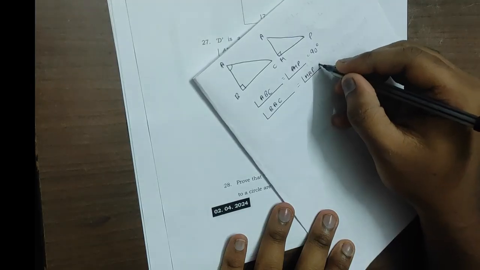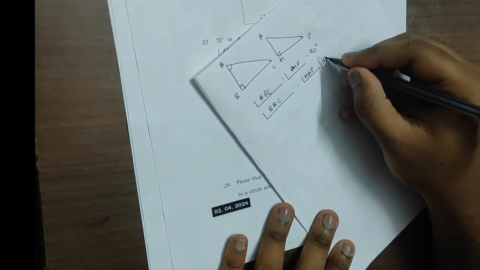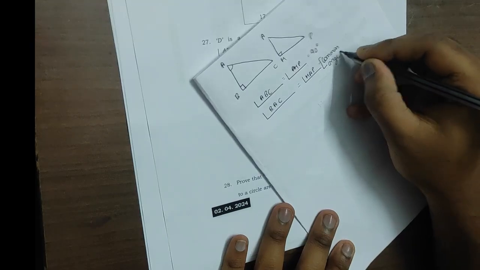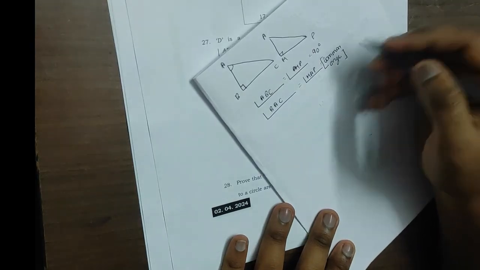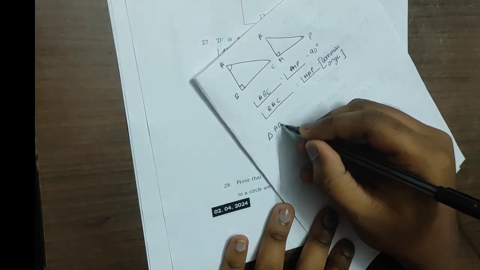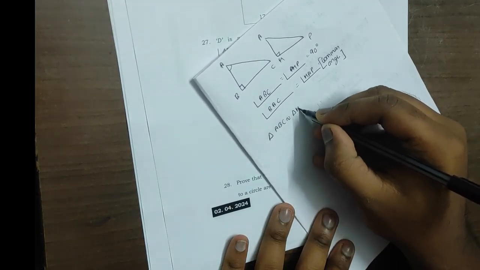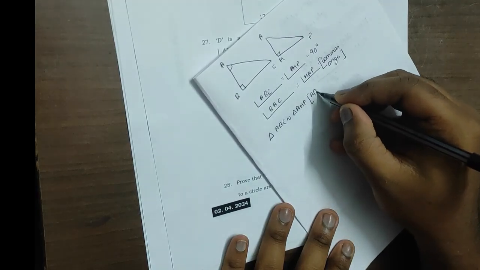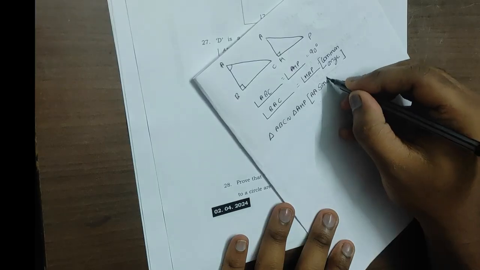This is a common angle. A is common between both these triangles. These two conditions give us that triangle ABC is similar to triangle AMP by the angle similarity criteria.